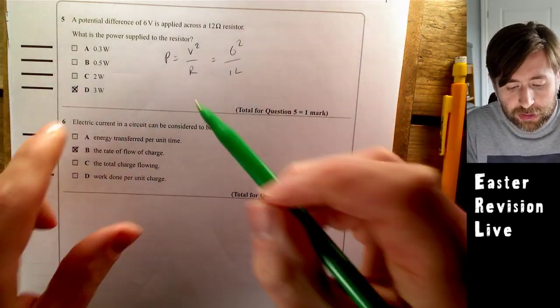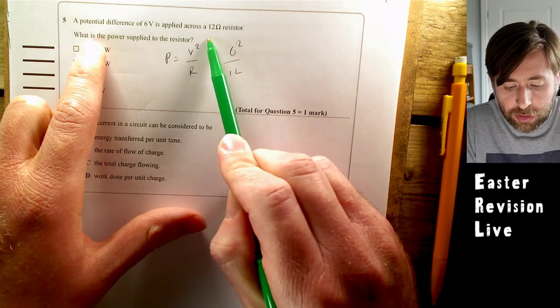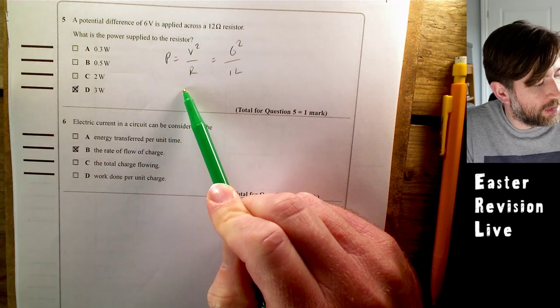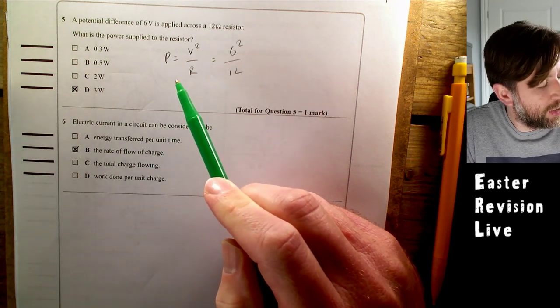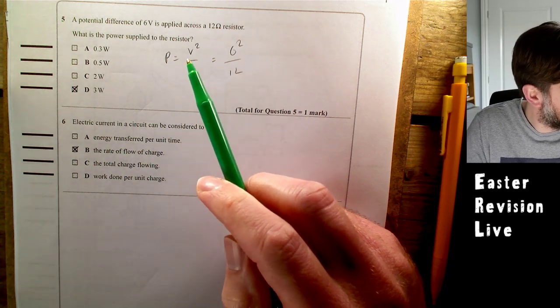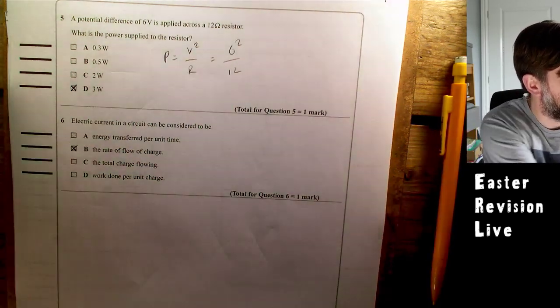Next one in multiple choice. Potential difference 6 volts applied across a 12 volt resistor. What's the power supplied? You can just remember these: P is V squared over R and P is I squared R, because I don't think they give you those anymore in the formula sheet. I'm just double checking that. Or do they?